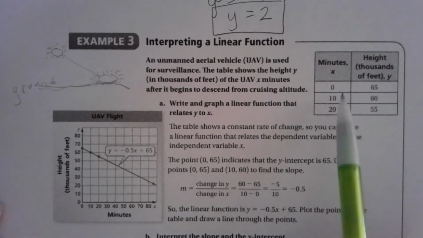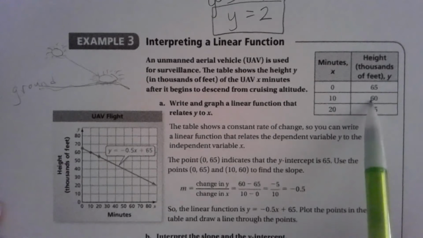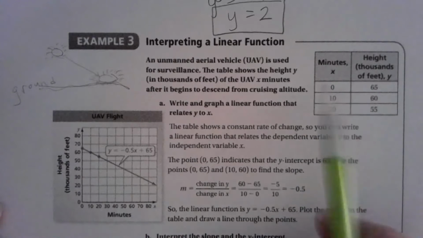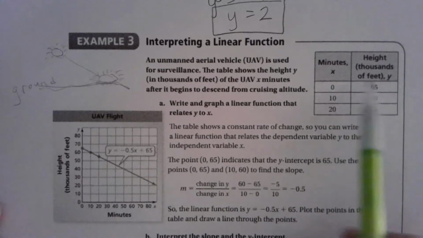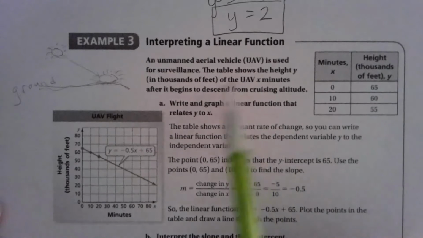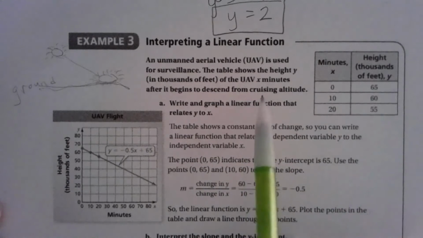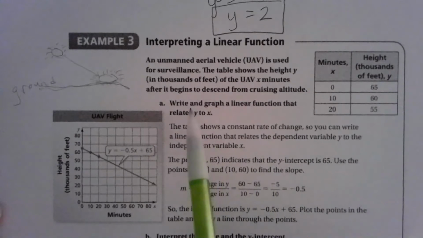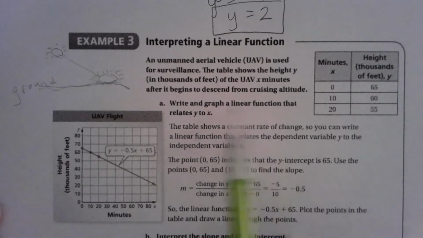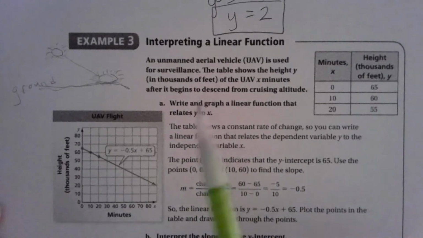We can see, right? After 10 minutes, it drops down 5 feet. Another 10 minutes, drops down another 5 feet. So we can see that it's descending at a constant rate of 5 feet per 10 minutes. It says write and graph a linear function that relates y to x. Okay, fine.